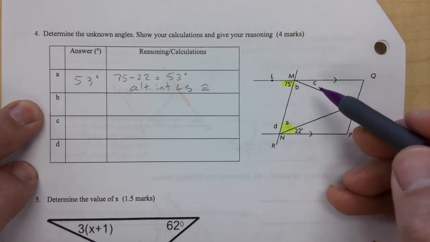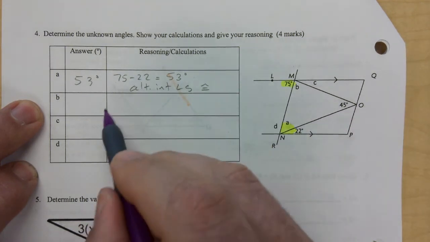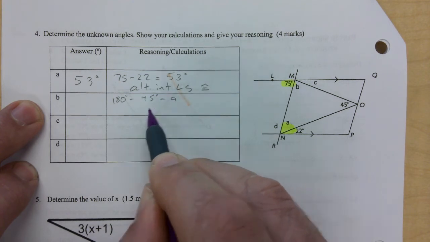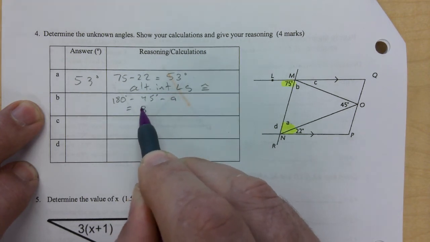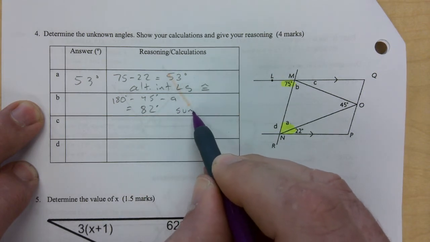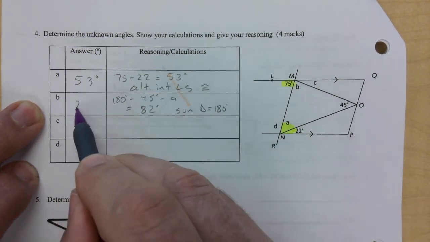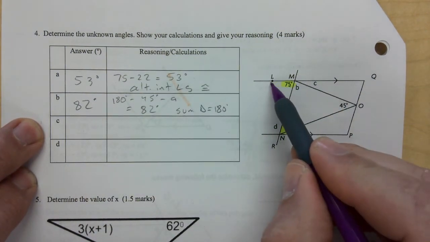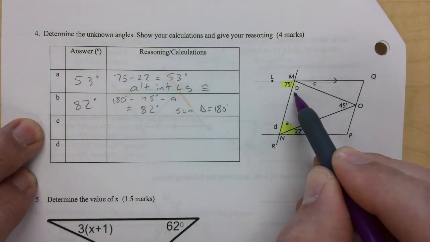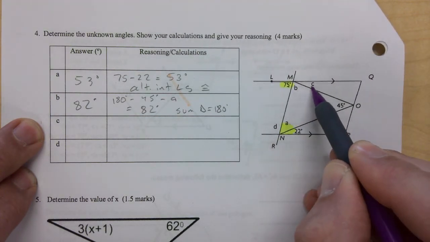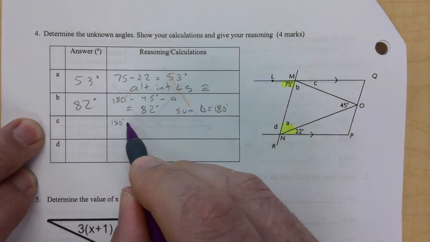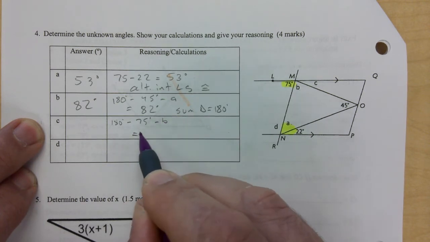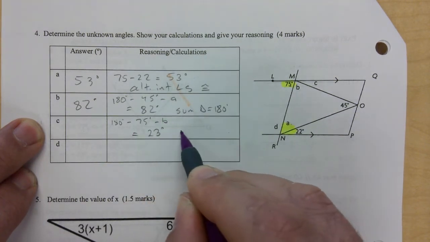B, now that I have A, I have sum of triangle, right? So 180 minus 45 minus A, and that gives me 82 degrees. I just use sum of triangles 180. So that's 82. And C, you can use the straight angle property because now that you have B, all these three are along the straight line there. So minus 75 and minus B, and that will equal 23 degrees, straight angle.